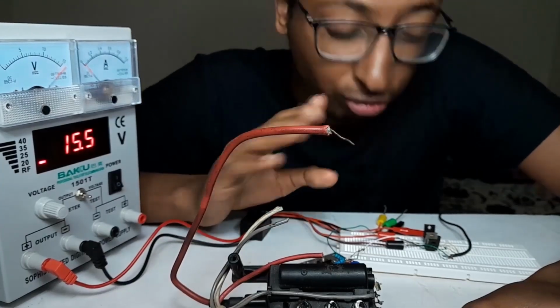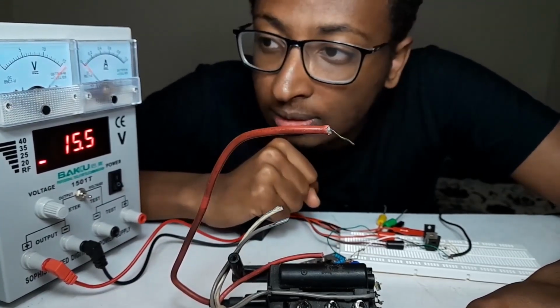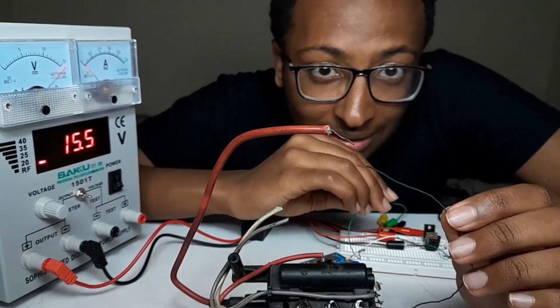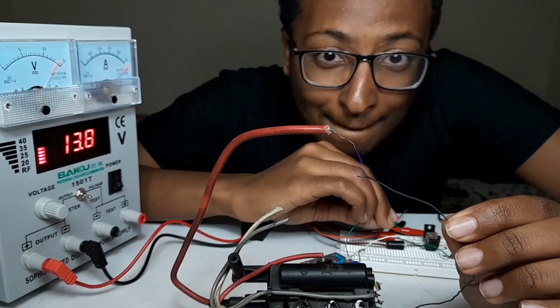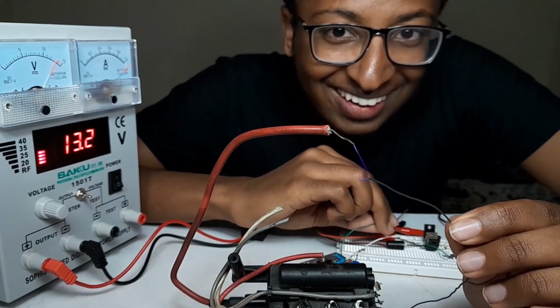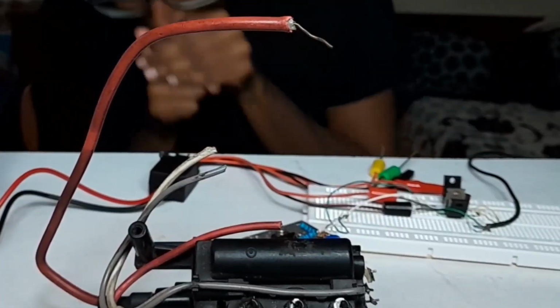By the way, this circuit is very inefficient, very destructive, and cannot be applicable with much more high current. Now let's just do this. Oh, hold on. It works.